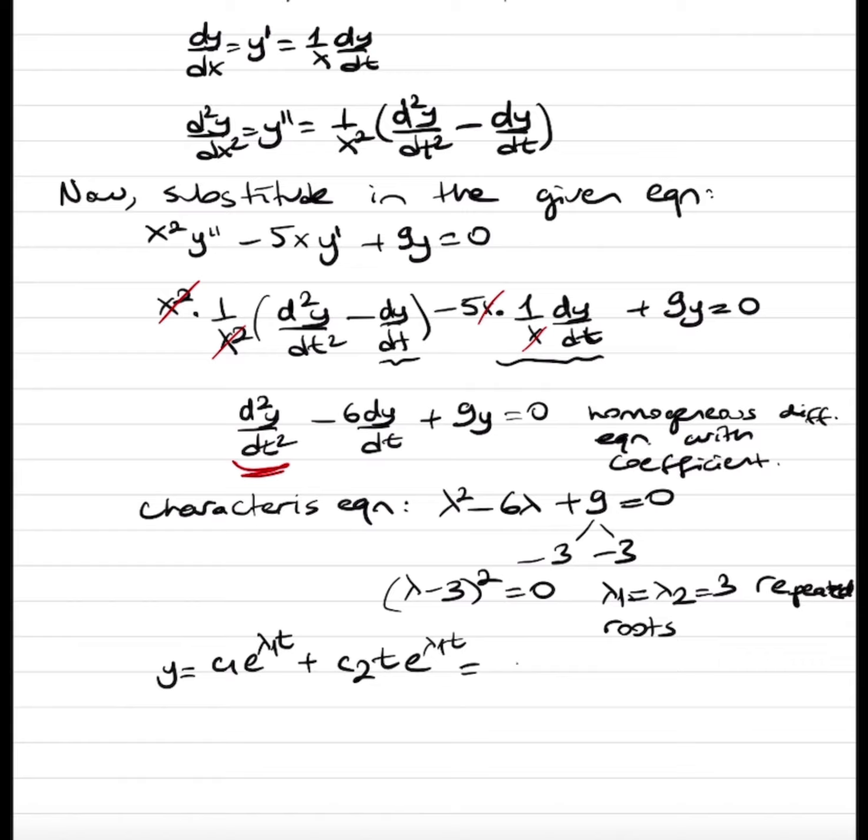Because t is equal to ln x, we have c1 e to the power 3t plus c2 t e to the power 3t.